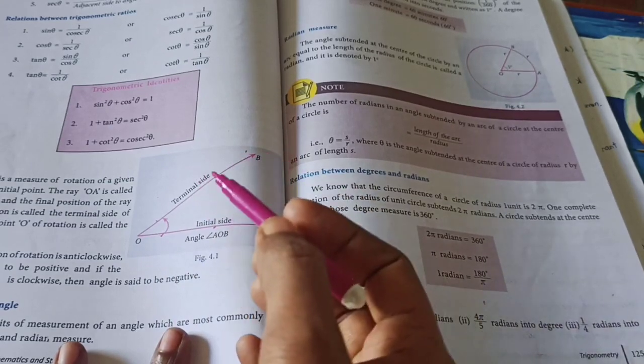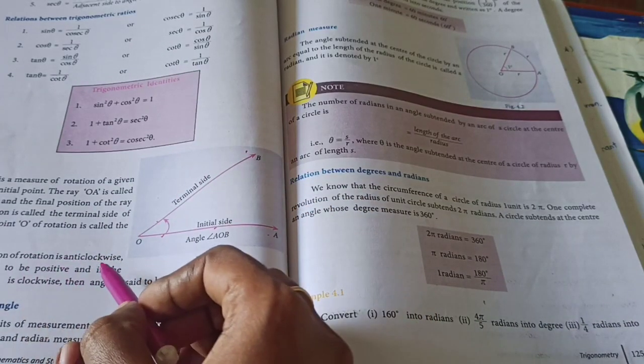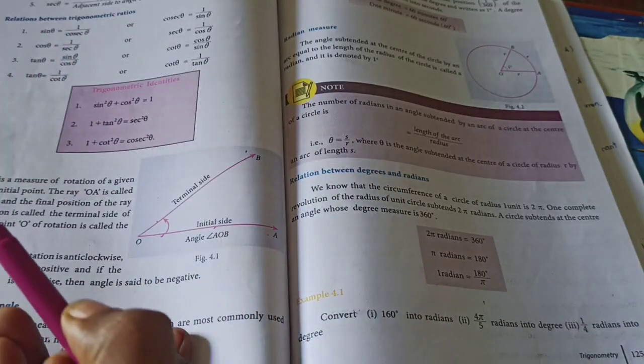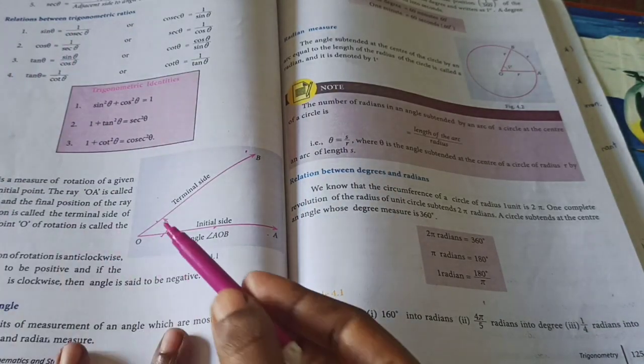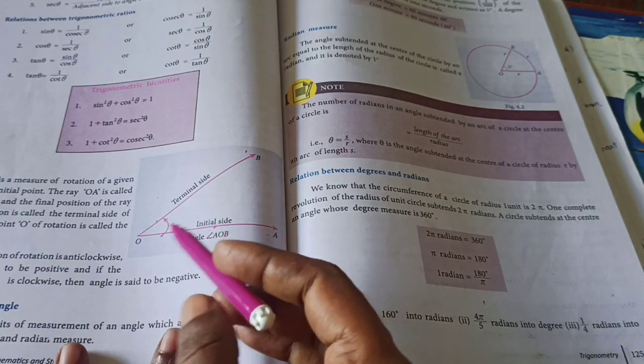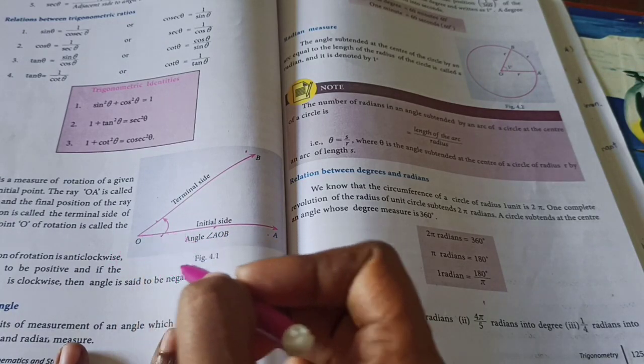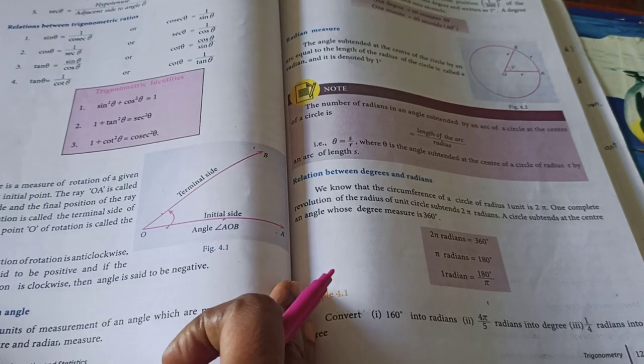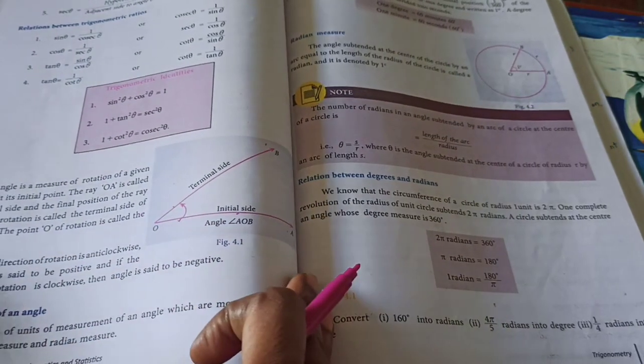Understand? So then if the direction of the rotation is anti-clockwise, you know the clock will move from here to here, anti-clockwise means from here to here, the angle is said to be positive. And if the direction of rotation is clockwise, the angle is said to be negative. Okay, then all of this they will ask in one word. Just read it, that's enough.